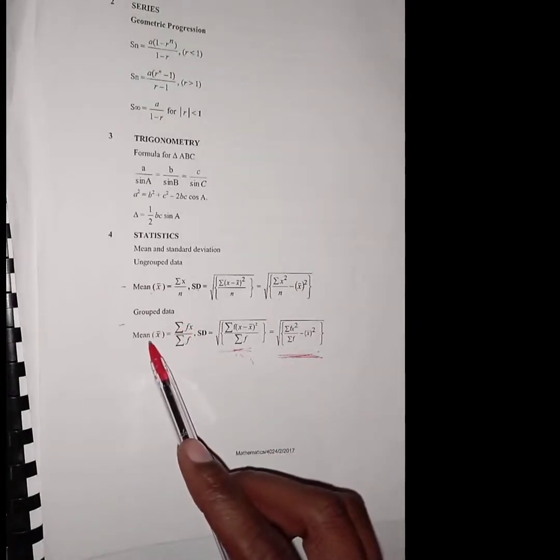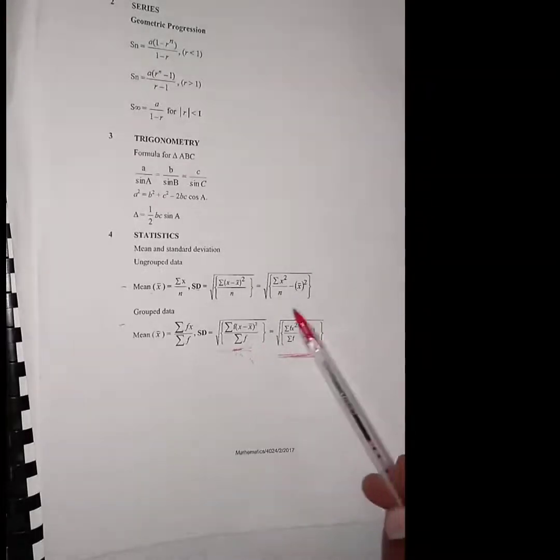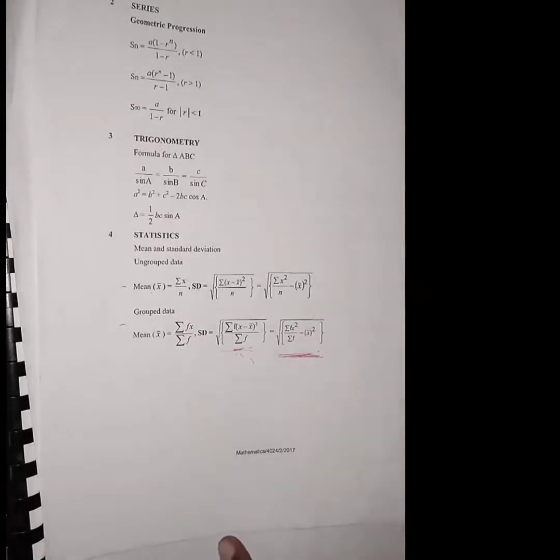You see the mean formula and the standard deviation formula, right? This is grouped data that we are talking about today. So we're going to focus on the last formula here. This and this one, they're the same. So this one is more simplified than this one. You are free to use any, but concentrate on one formula. So we're going to use this other one at the end, right?